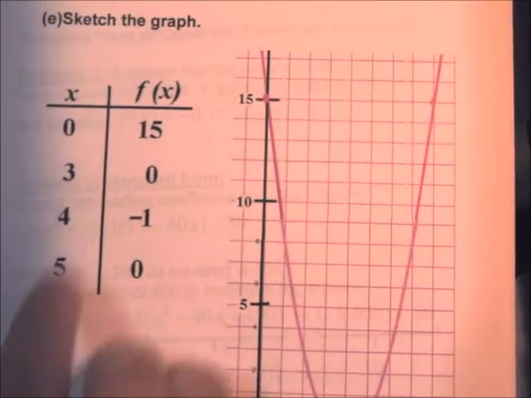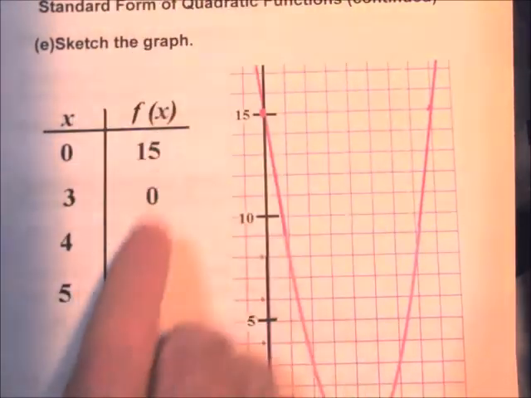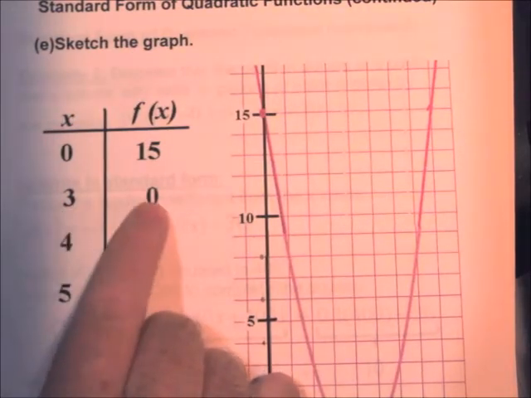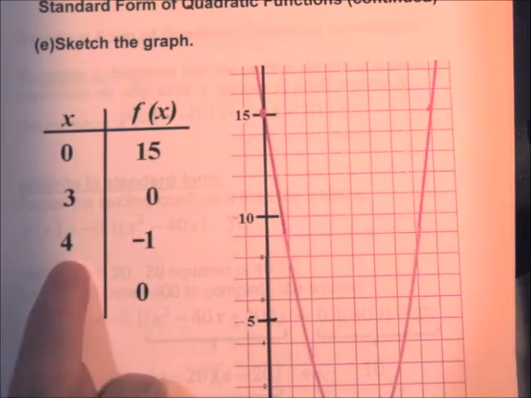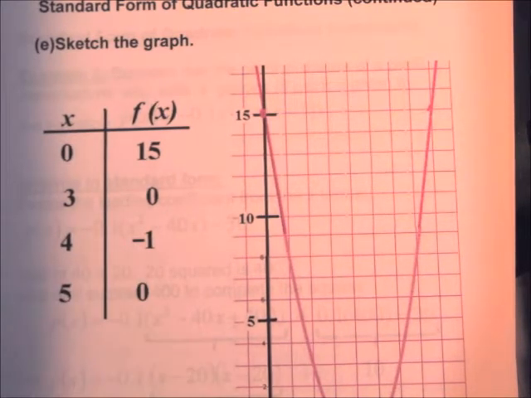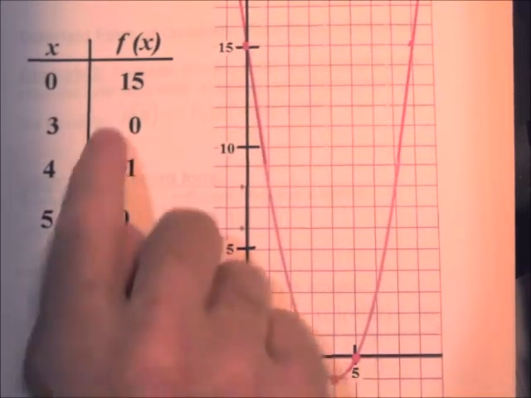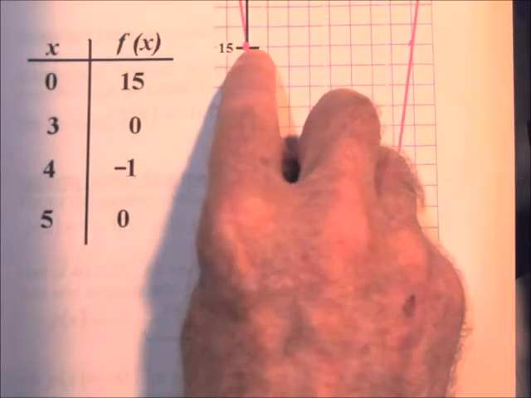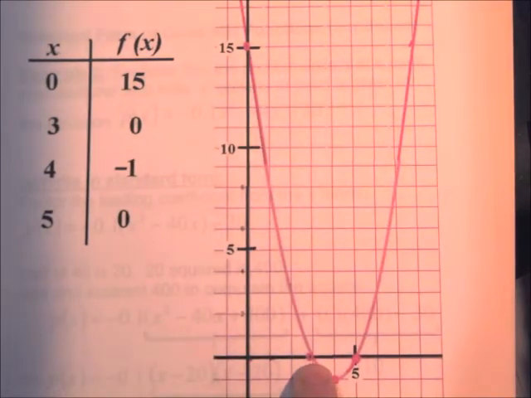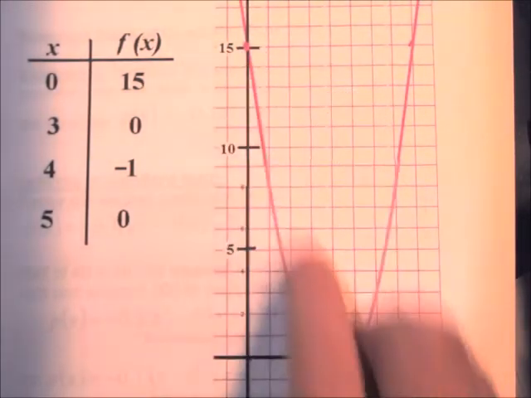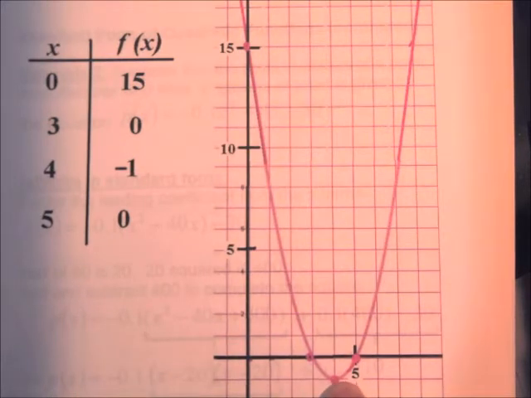So the y-intercept is (0, 15). You have the two x-intercepts (3, 0) and (5, 0), and the vertex (4, -1). And so we can plot those points. (0, 15) is 0 left to right and 15 up, that's the y-intercept. (3, 0) and (5, 0) are the two x-intercepts. And then the vertex is 4 to the right, down 1. And then connect the dots, and that's our graph.